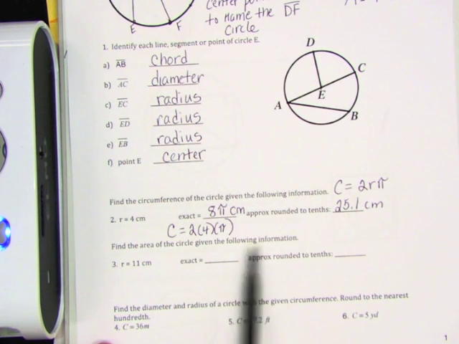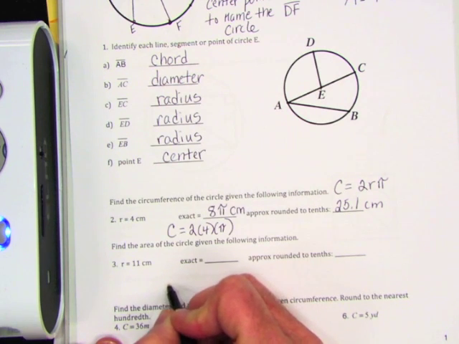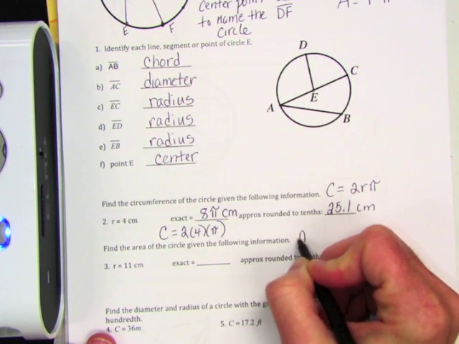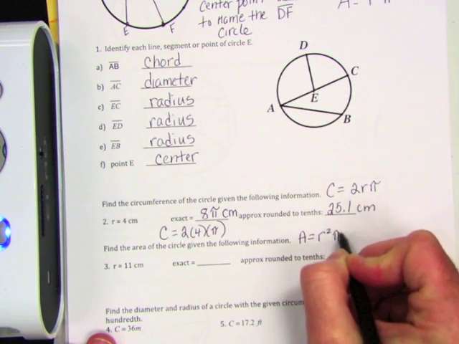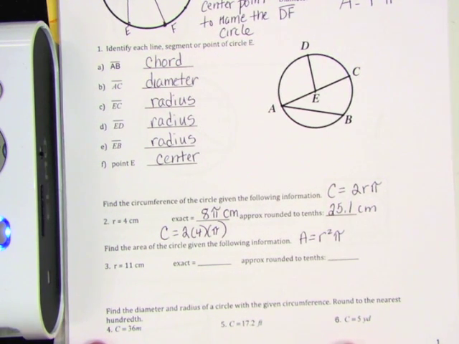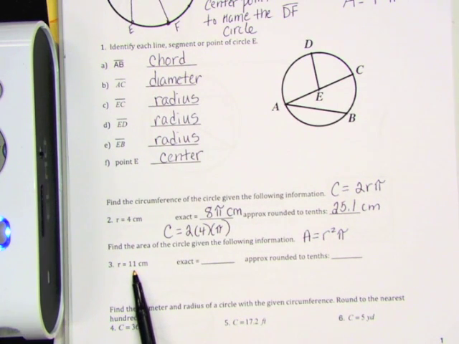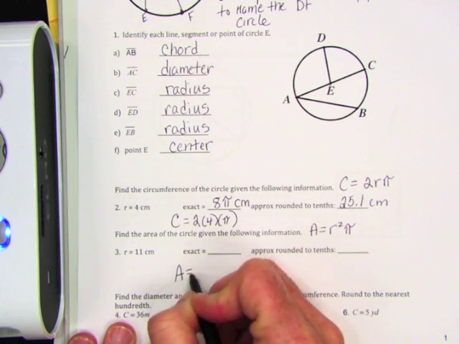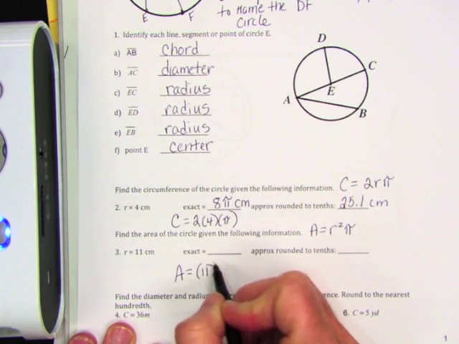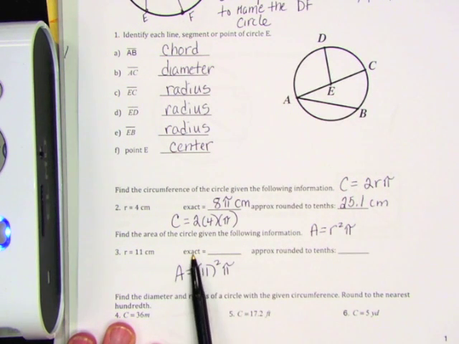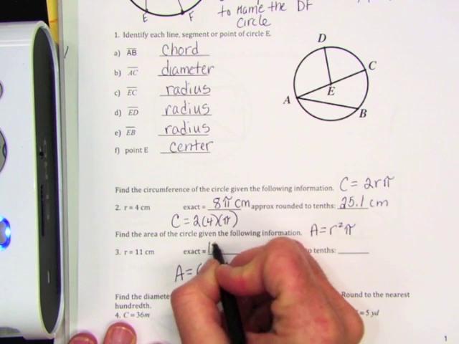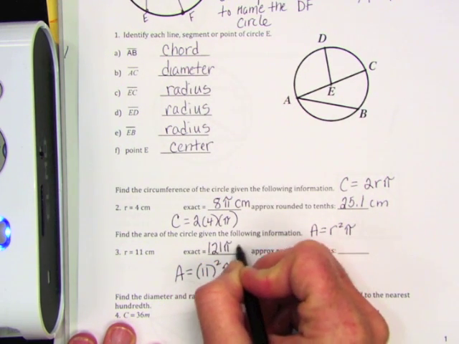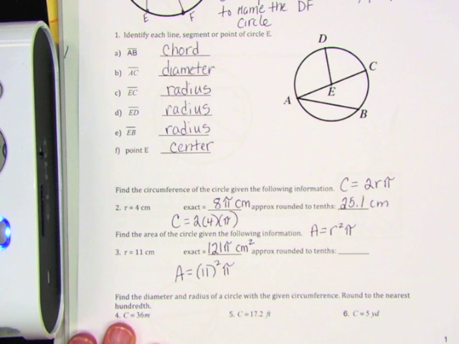Finding the area of the circle given the following information. So again, we're going to write the area formula for the circle. Area equals radius squared times pi. And now we're going to just insert our values into the equation. So area equals radius, that was 11, squared times pi. Now again, exact means that we leave pi in our answer. 11 squared is 121, so this is 121 pi centimeters squared.